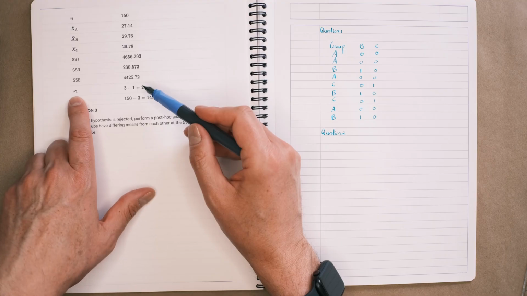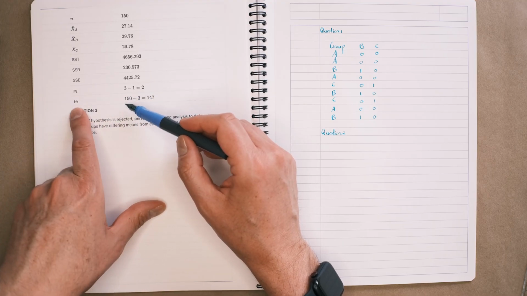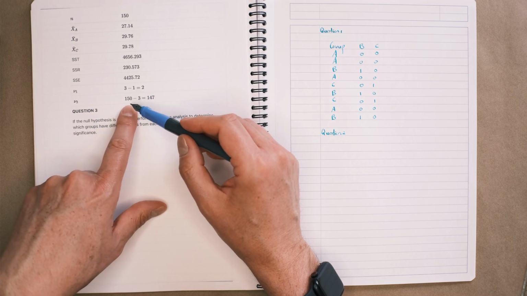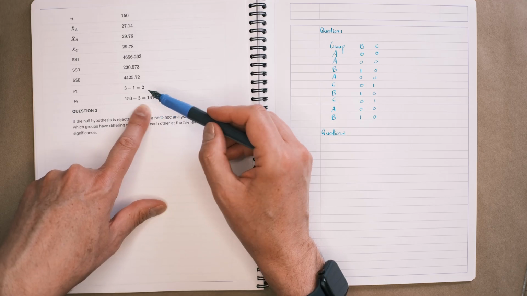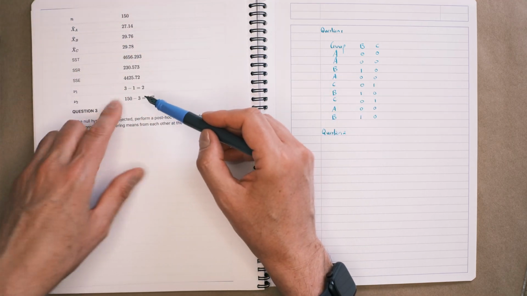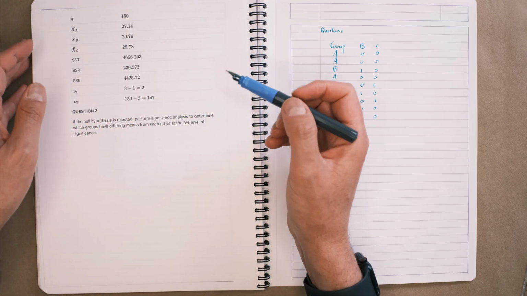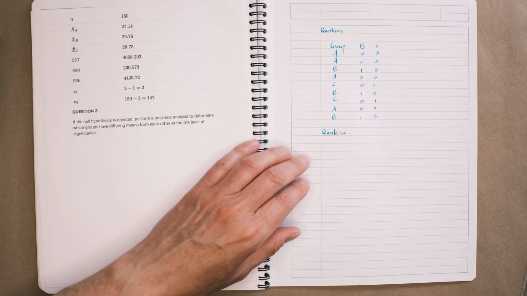We get the numerator degrees of freedom. That's going to be the number of parameters in our model minus 1. And the degrees of freedom in the denominator, well, that's going to be the sample size minus the number of parameters in our model, and that's going to be 147. So this information is given to us, but we'll see in a model that these two, especially, are in fact so. So that's our question, and we need to determine that.